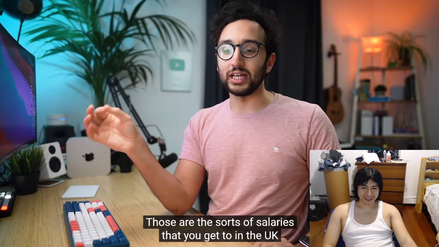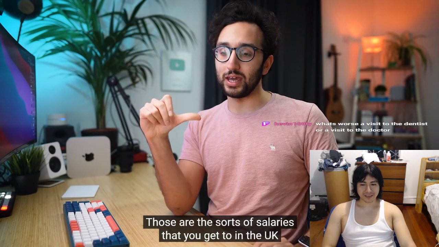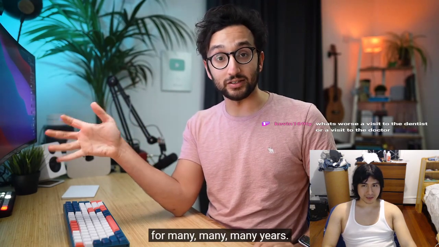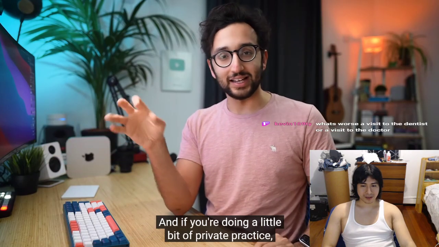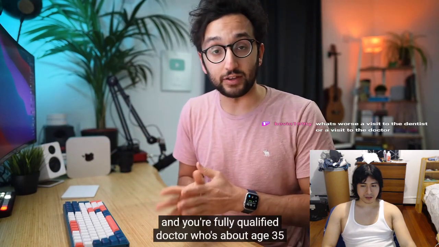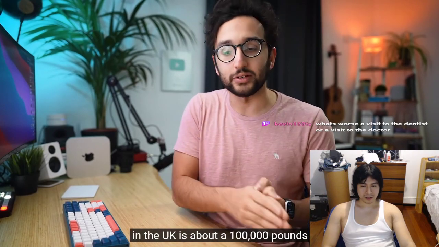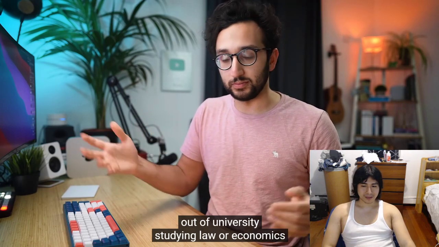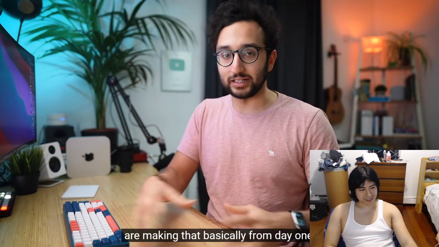Those are the sorts of salaries that you get to in the UK when you have been a fully qualified consultant for many, many years, and if you're doing a little bit of private practice. The standard salary for a consultant, i.e. a fully qualified doctor who's about age 35 in the UK, is about £100,000. And friends of mine who are 2 years out of university studying law or economics are making that, basically from day one.